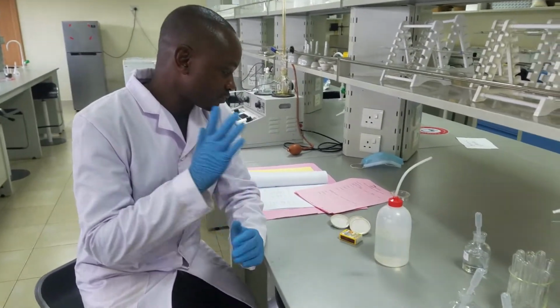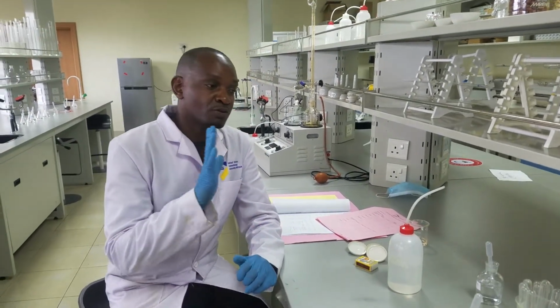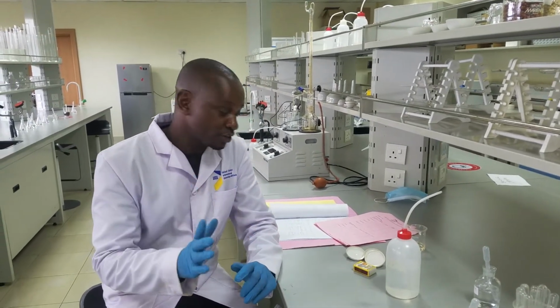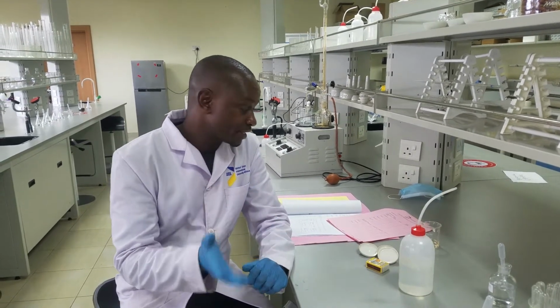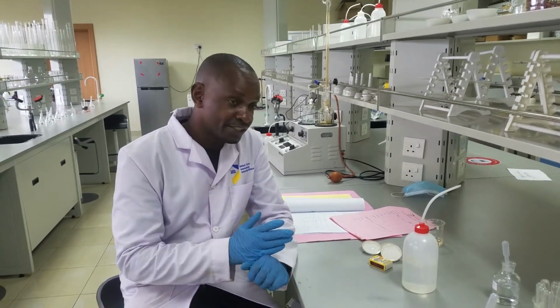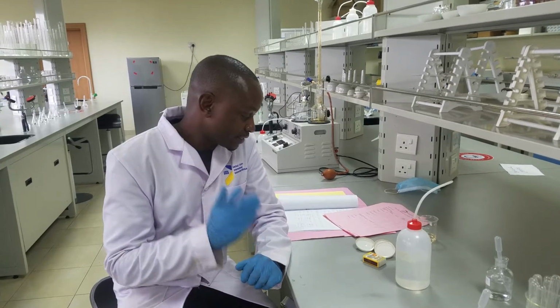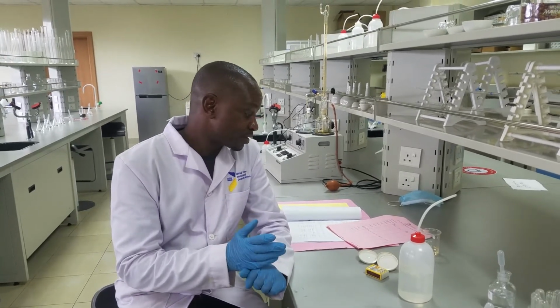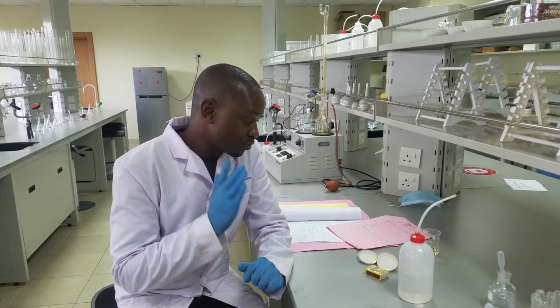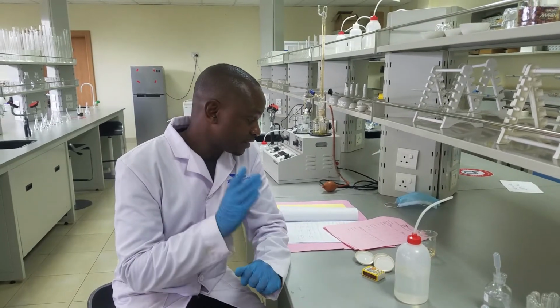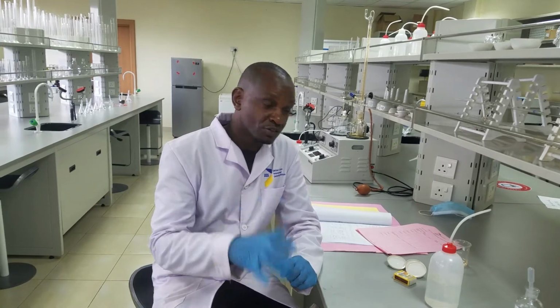So the second one we want to do, we have 4 types of reactions. One is combustion, the other one is the bromine test, the other one is the potassium permanganate test, and the sulfuric acid test. But since we don't have bromine liquid and potassium permanganate, you will do this when you resume face-to-face.